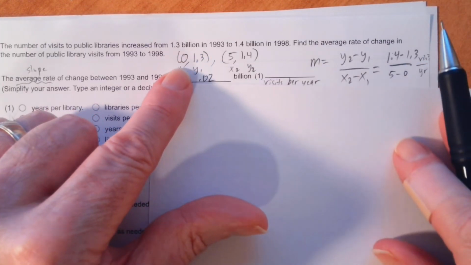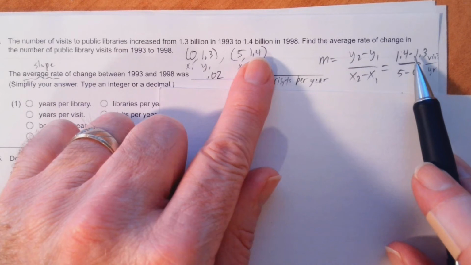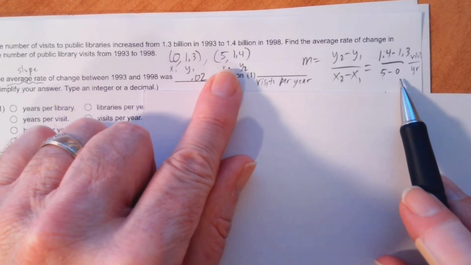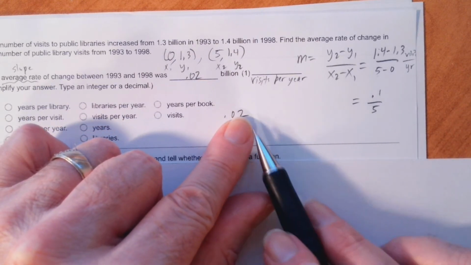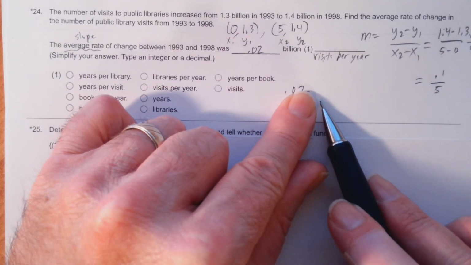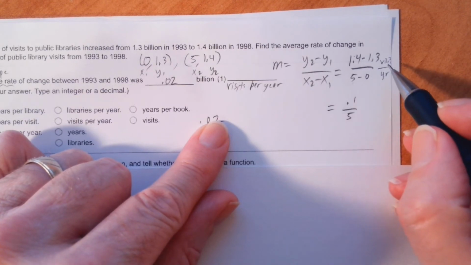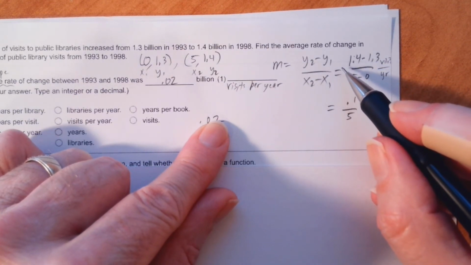So we'll use our slope formula, and it's 1.4 minus 1.3 over 5 minus 0. When you simplify that, you end up getting 0.02. Now keep in mind, this is the change in the number of visitors.